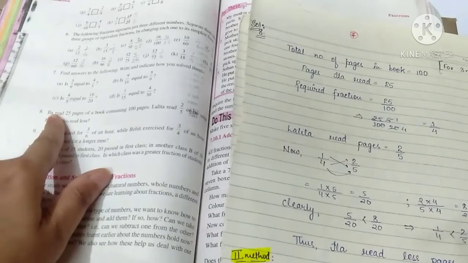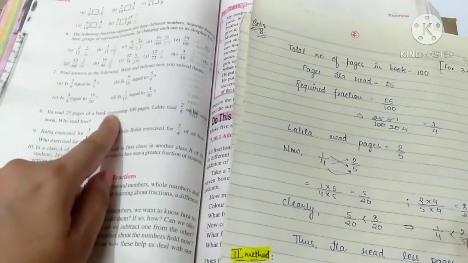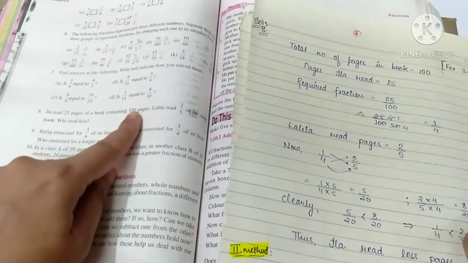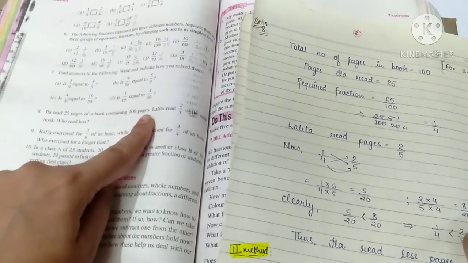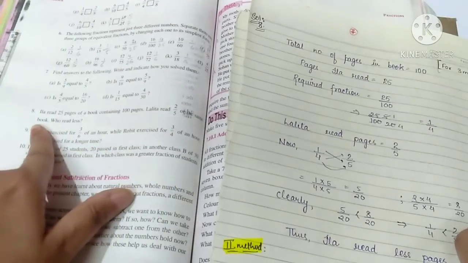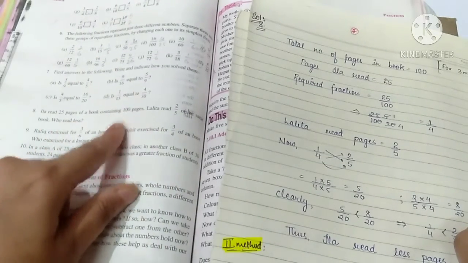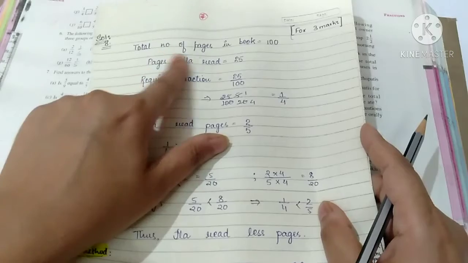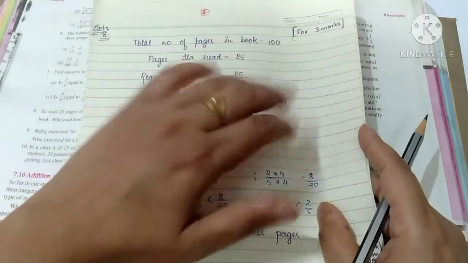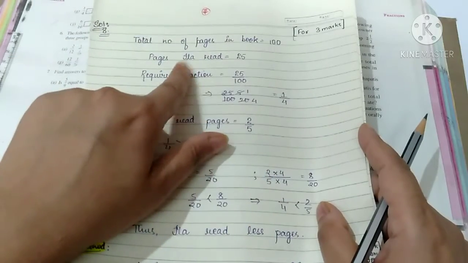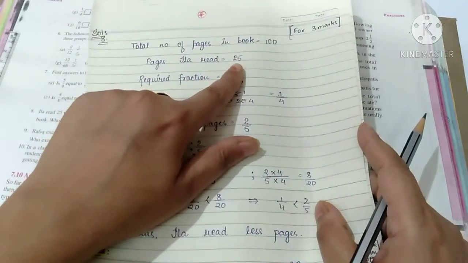Question number 8 is: Ela read 25 pages of a book containing 100 pages. So Ela has read 25 pages out of 100 pages of the book. Lalita read 2/5 of the same book. Who read less? We have to find out who has read the less number of pages. And now see, the total number of pages in the book is 100 pages.